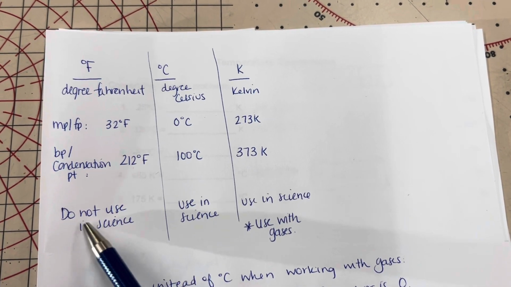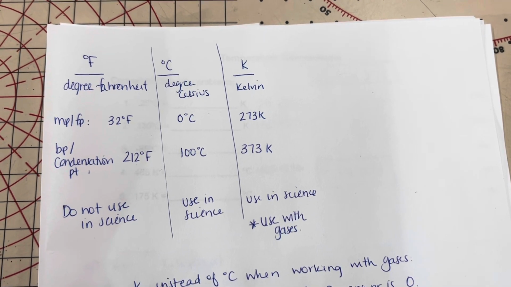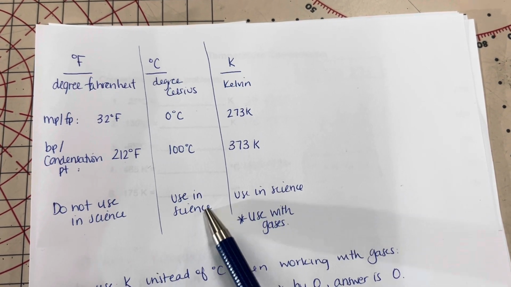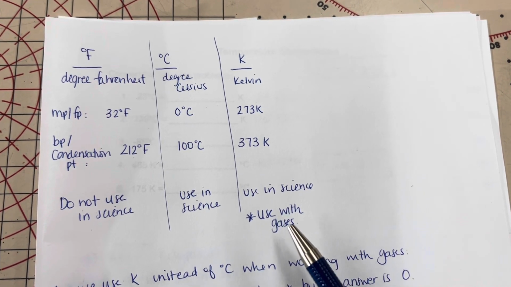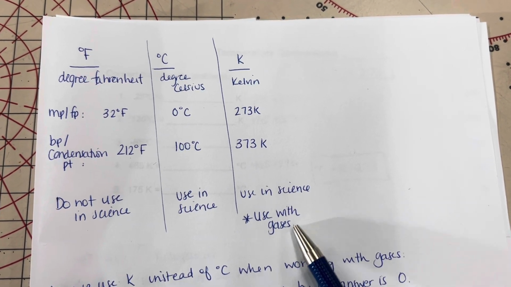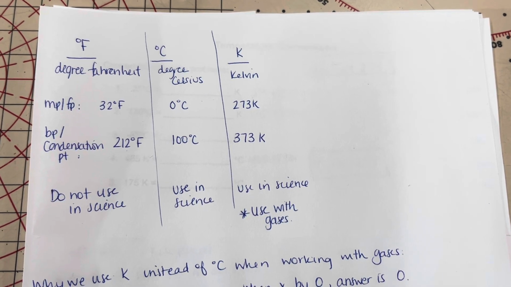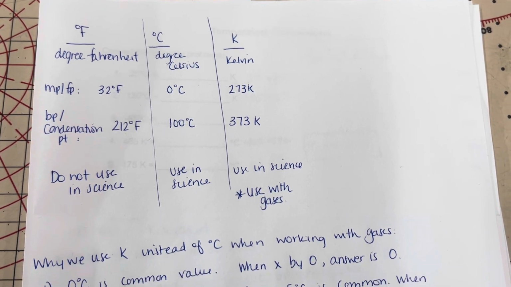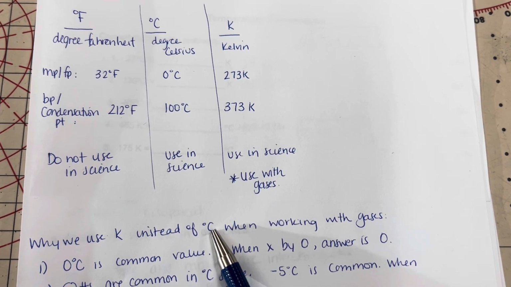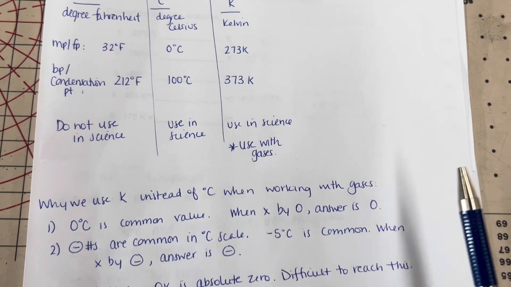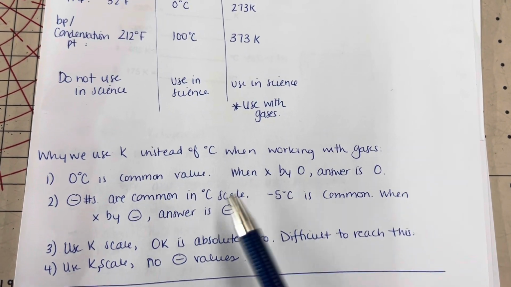Again, we do not use degrees Fahrenheit in a typical science class. We do like to use both degrees Celsius and Kelvin in science, and we usually use Kelvin when working with gases, but we can see it in other topics as well. Why we use Kelvin instead of degrees Celsius when working with gases is for 3 reasons, or 4 reasons actually.